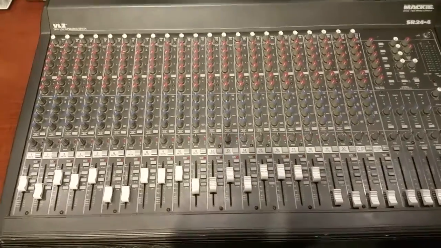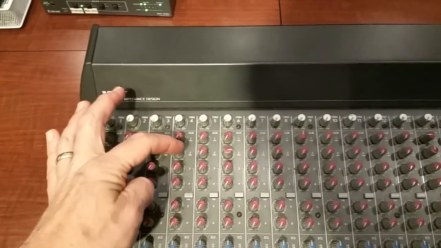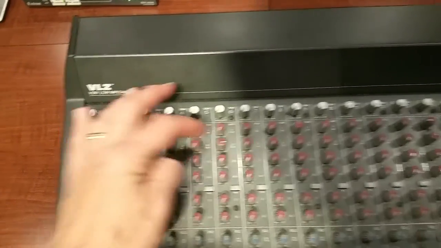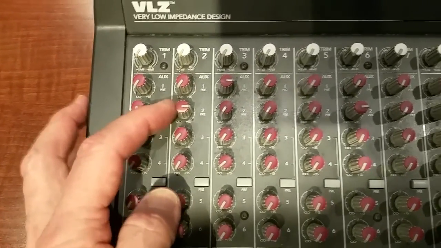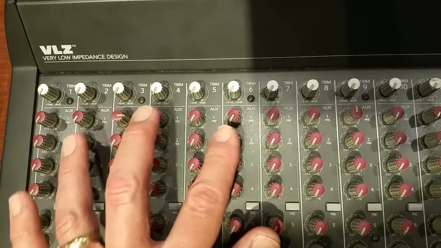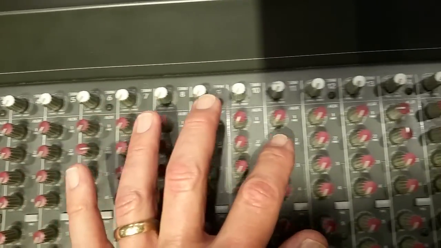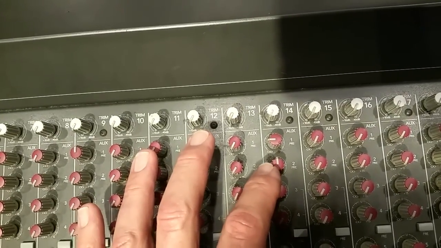And now if we look at send number 2, that's the second row here. That's this row I'm going across right here. Let's look at it closely. It looks like on channel 2, it's up quite a bit. And if we go over here now to channel 6, there's quite a bit on that also. Keep going here. It looks like we get down to channel 14, and it's up halfway.